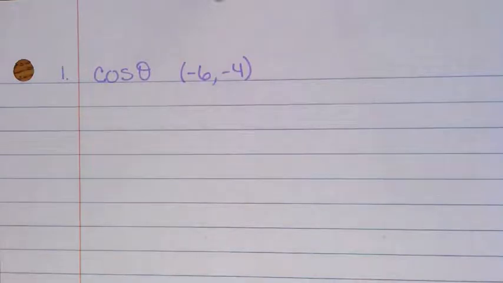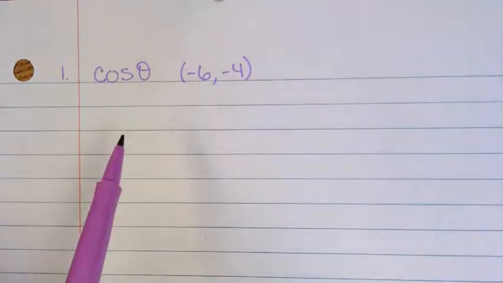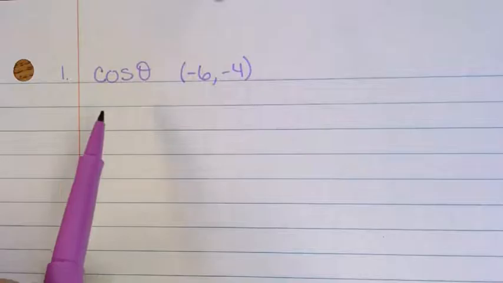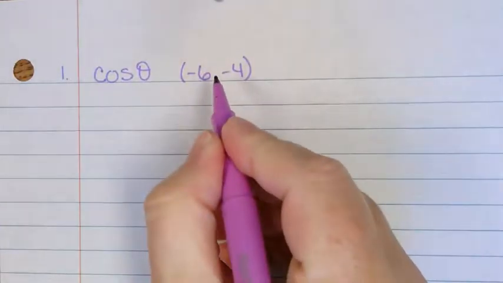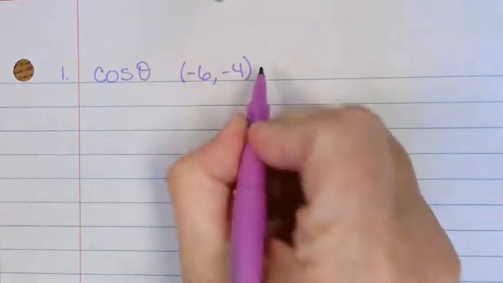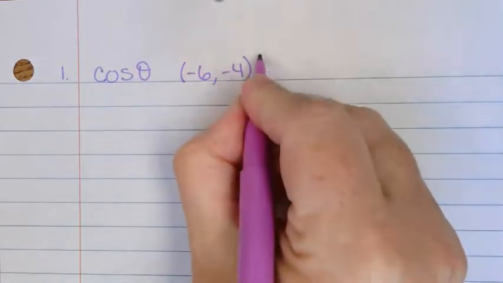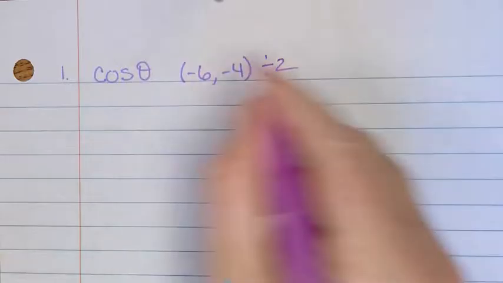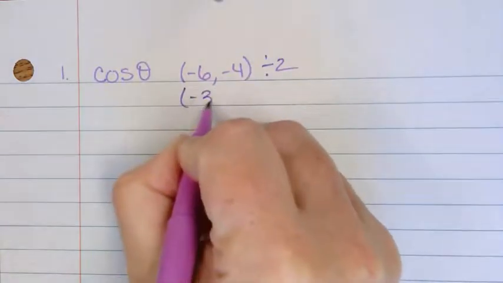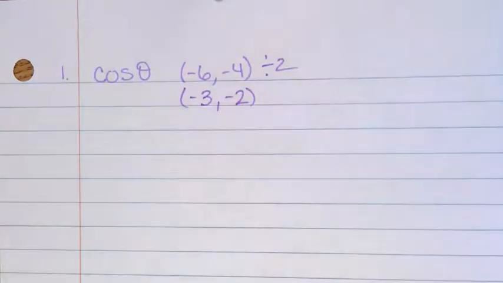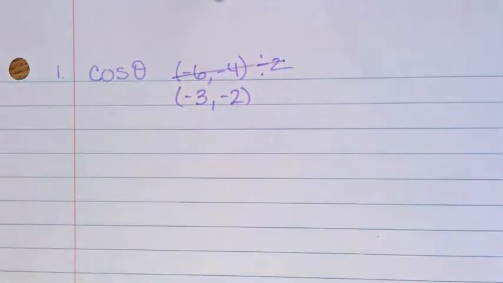Okay, here is your Unit 3 test. So the first part is I give you a point and then find that trig function. So here we go. I'm going to reduce this fraction. So I can take a 2 out. And that makes this a -3 and a -2. Okay, so I'm going to throw that away.